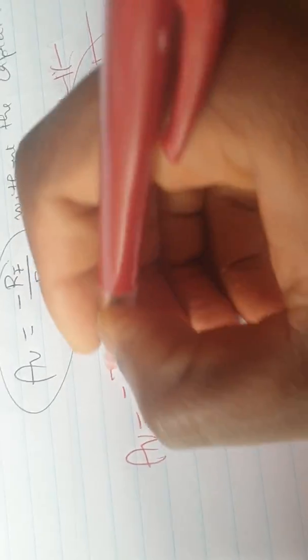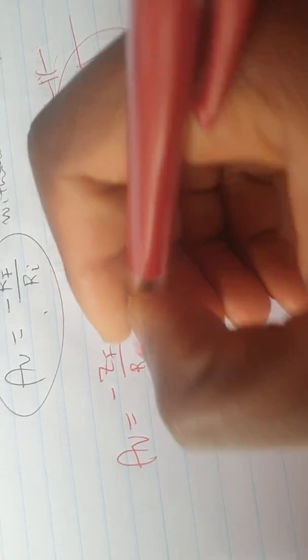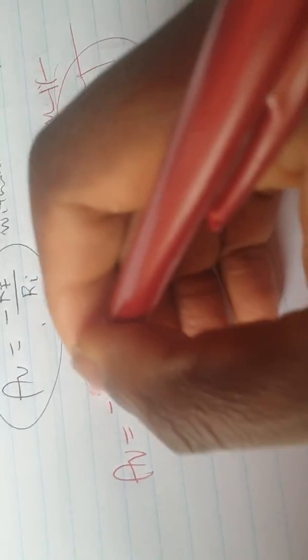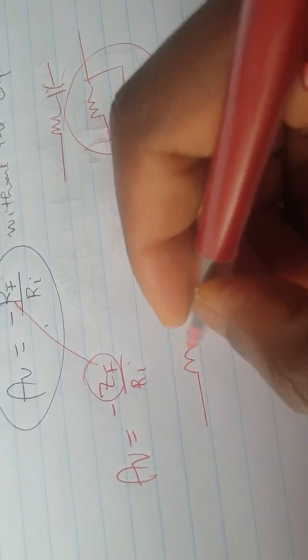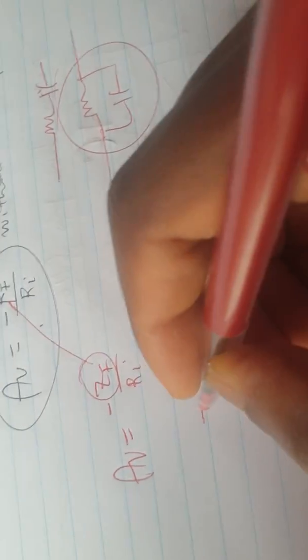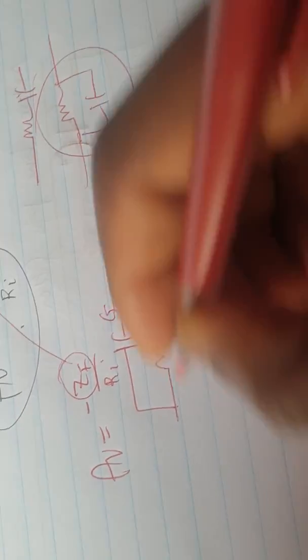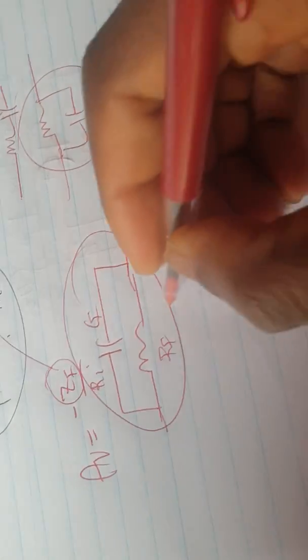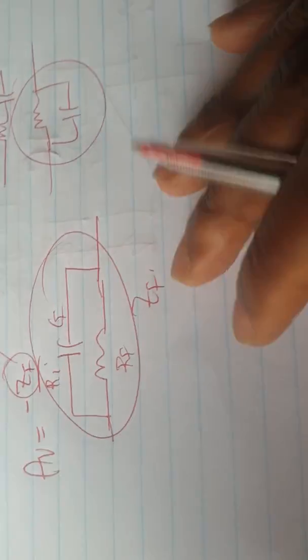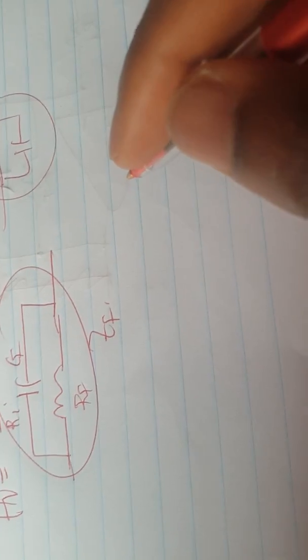So what happens here is now the gain with the capacitor connected to the rest of the circuit will be minus ZF over Rin. On the feedback side, we now just don't have a resistor. We've got a resistor RF, feedback resistor, with a feedback capacitor CF in parallel, making up what we call ZF, or feedback impedance.